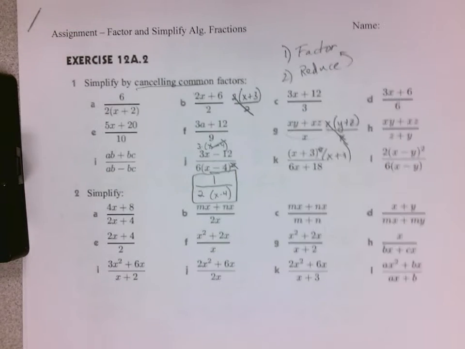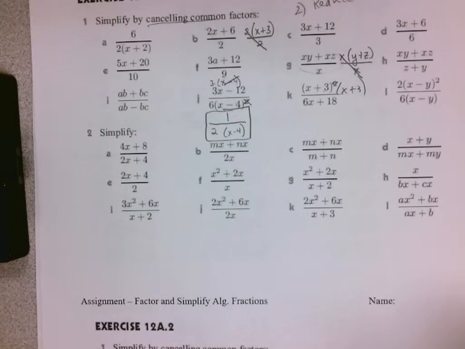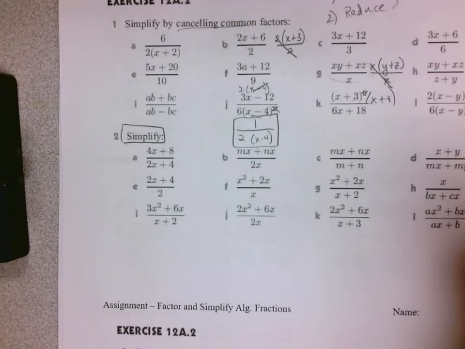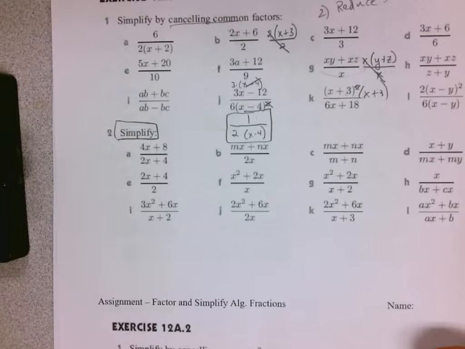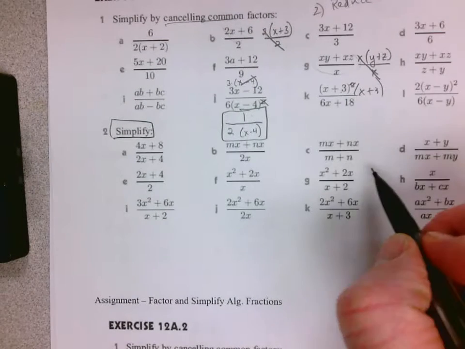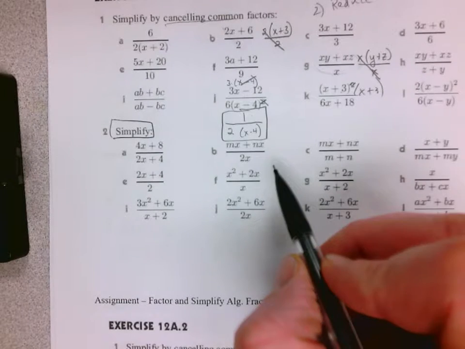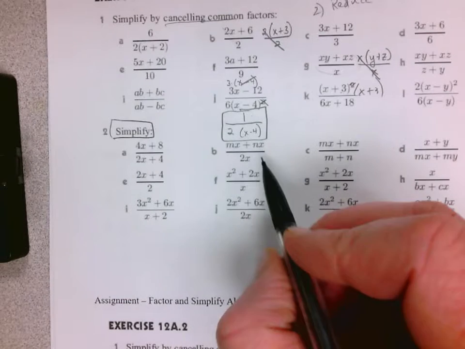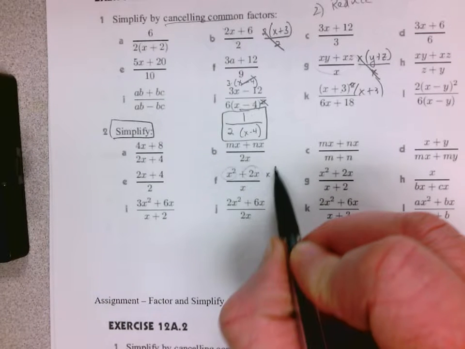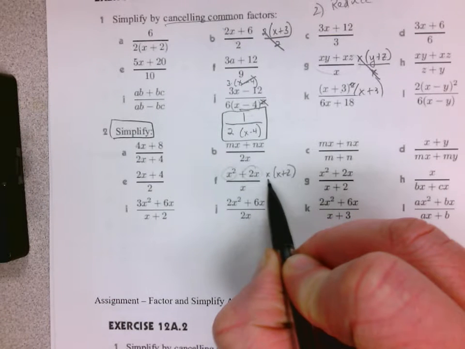Okay, so these directions here just say simplify. The other one said simplify by canceling common factors. Well, you're going to have to do the same kind of stuff. So let's skip around here a little bit. Let's look at f right here. So my rule is factor the numerator and denominator. I know there's the greatest common factor of x, and then I can cancel that out.